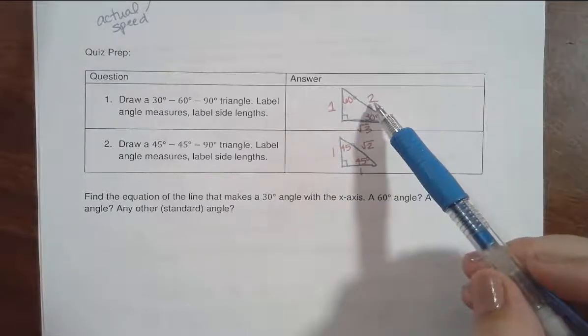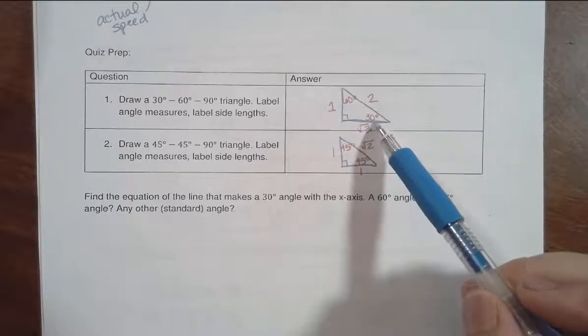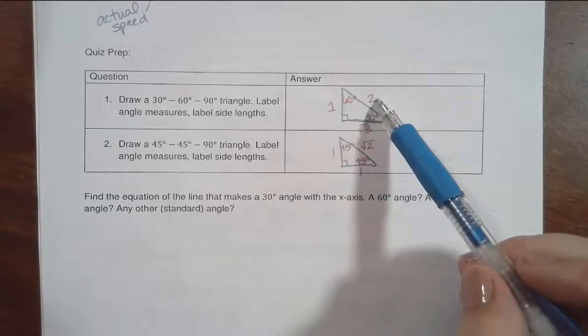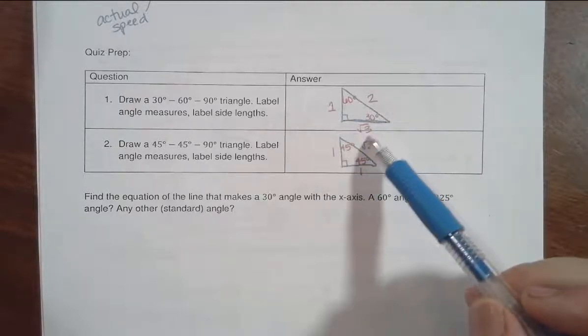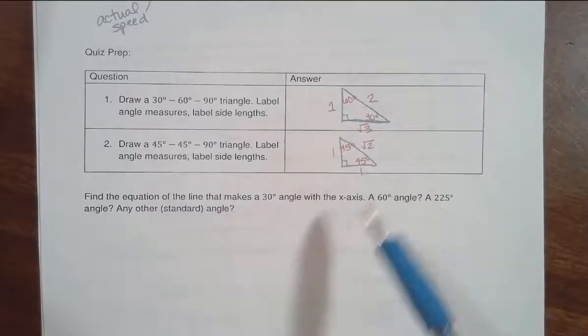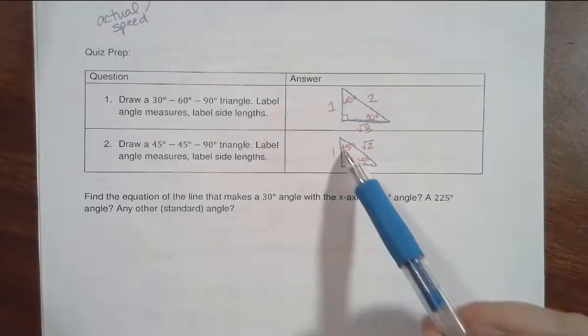Now, if you can just remember 1 and 2, the smallest is 1, the largest is 2, then you can even use the Pythagorean theorem to find this other one if you forget, right? Same thing with a 45, 45, 90. Both of the sides opposite the 45 should be 1, and my hypotenuse here should be square root of 2. Okay?